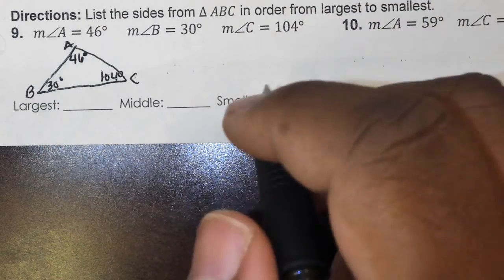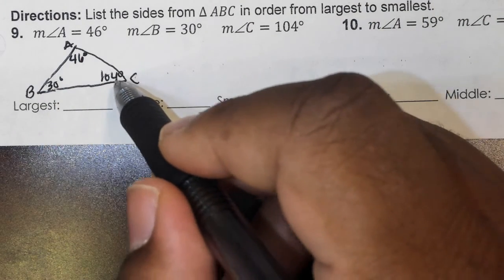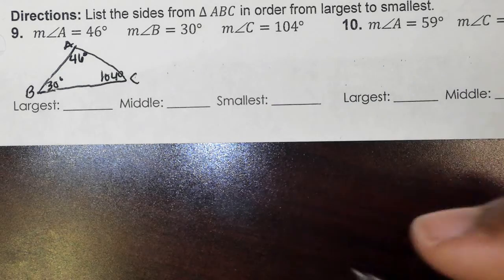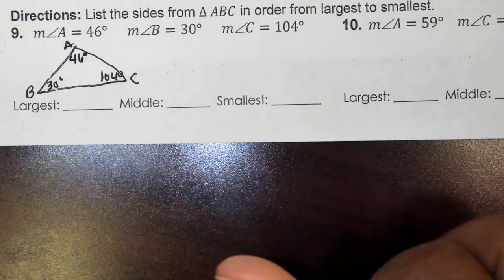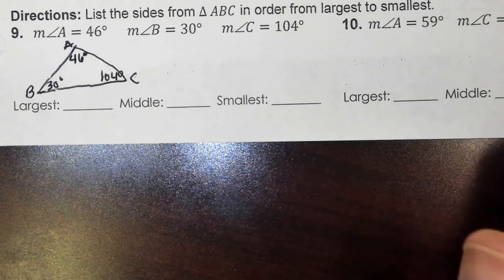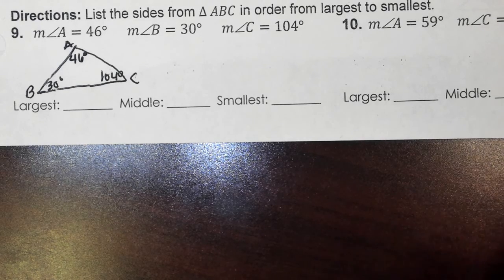Like I said, this is not going to be drawn to scale. Obviously, the way I drew this angle ain't 104 degrees, but you just need a triangle so you can see what sides are what. Same thing with the sides. Now you just got angles.